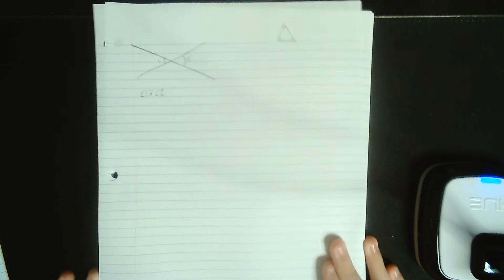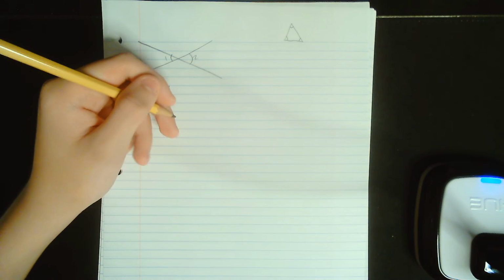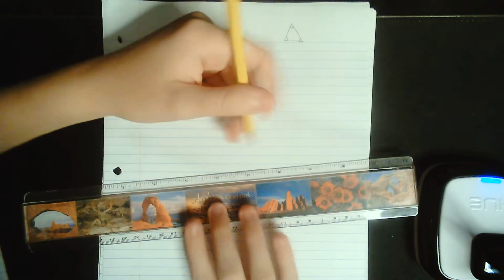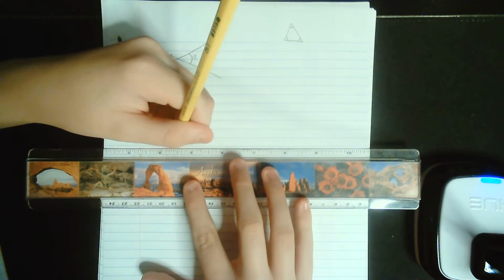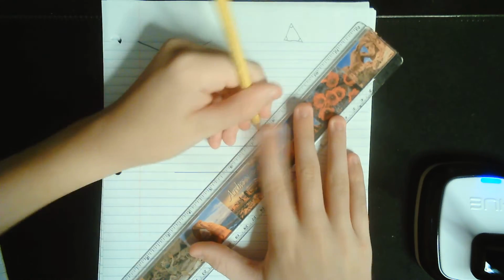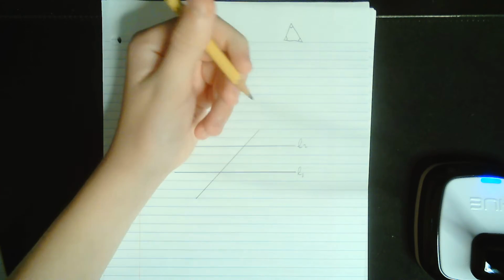Alright. Now, before we do our main proof, let's do a shorter proof that we'll need to do our other proof. So what we're going to be proving here is that the alternate interior angles of a transversal are equal. So I'm going to use a ruler for this because it's pretty important that we get this straight. We have something like this. Line 1, line 2, and line 3.